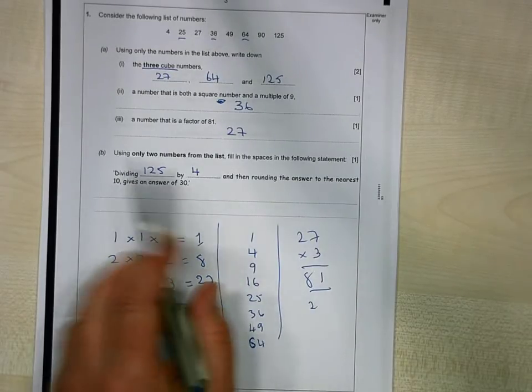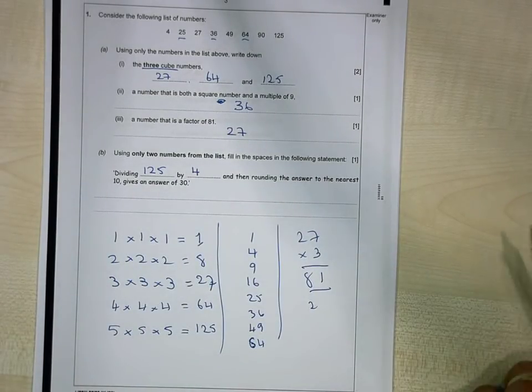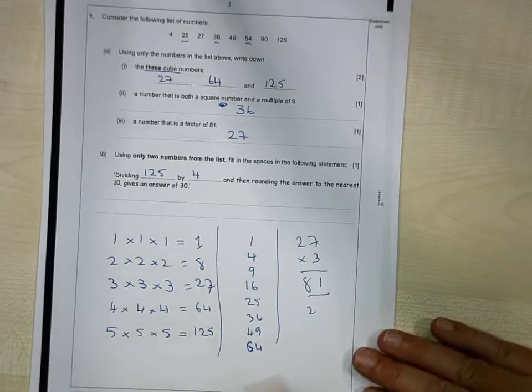Okay, so you're just trying to play around with that. They're really irritating questions because they eat up your time. So the marks for that, just pretty straightforward.